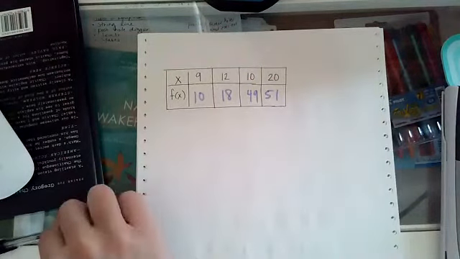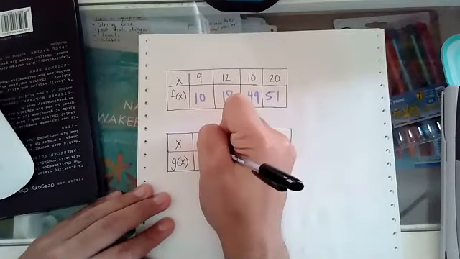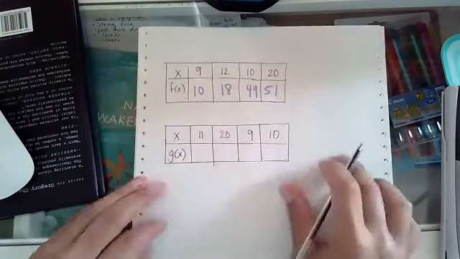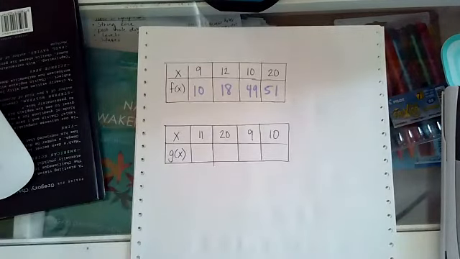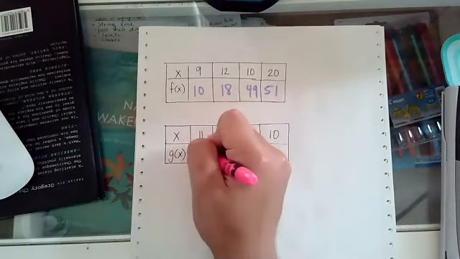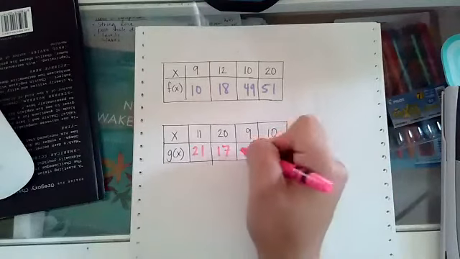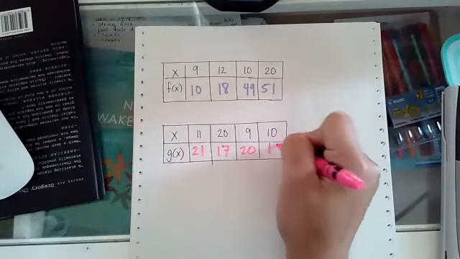They've given us another table where they're calling these the input values, and they're saying the output values of this table are g of x. And we're given 4 values here as well, which are 11, 20, 9, and 10 as the input values. And our output values are 21, 17, 20, and 19.